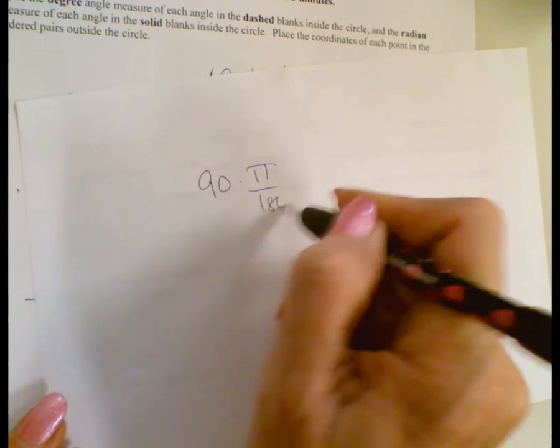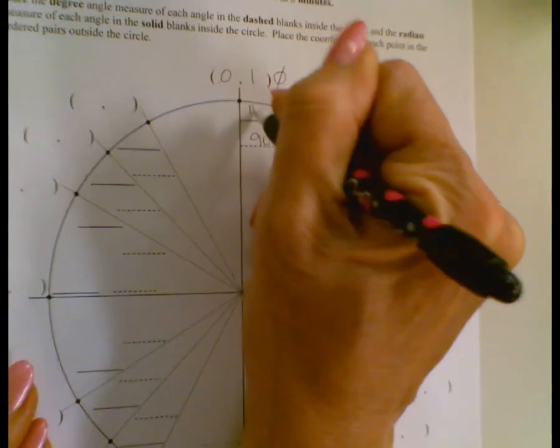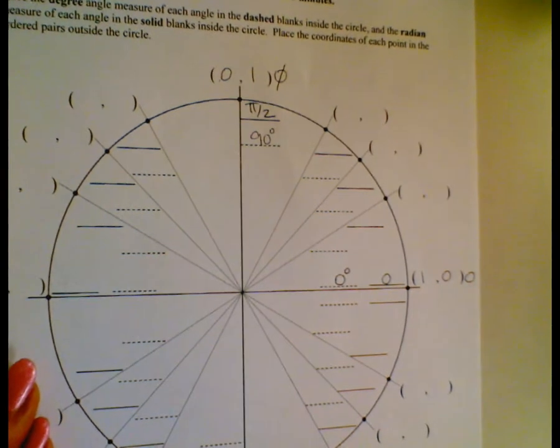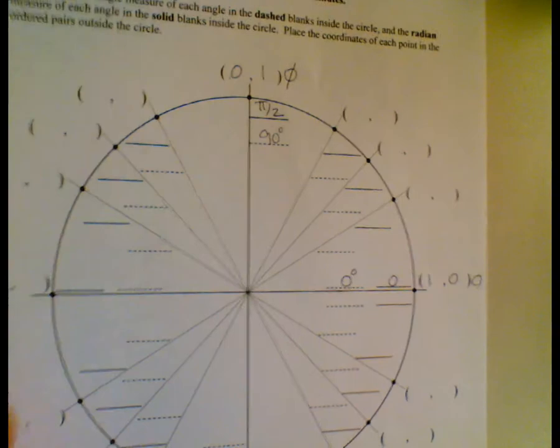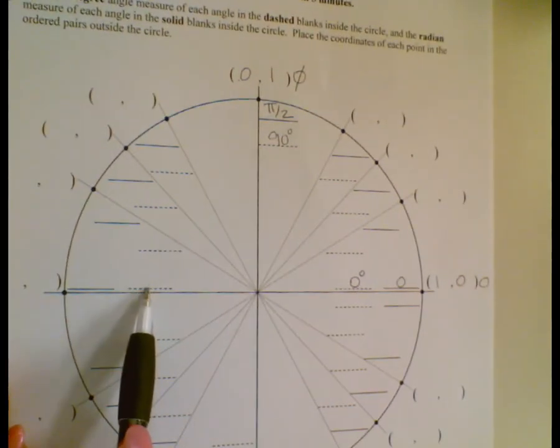So 90 times pi over 180 is pi over 2. Okay, so it's half a pi. So we're going to put half a pi here, and 90 is done. Radians go in the solid line, degrees go in the dashed line. Keep going to the other horizontal line right here. What is that angle, everybody?